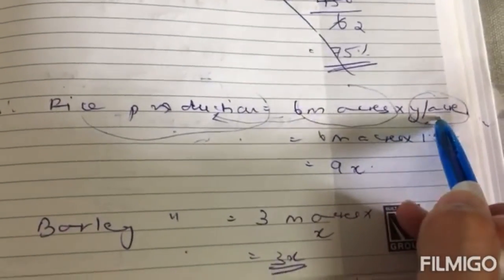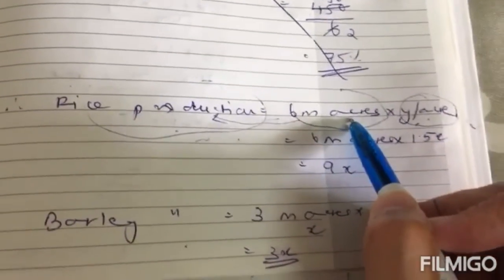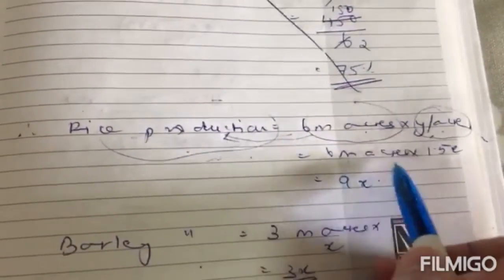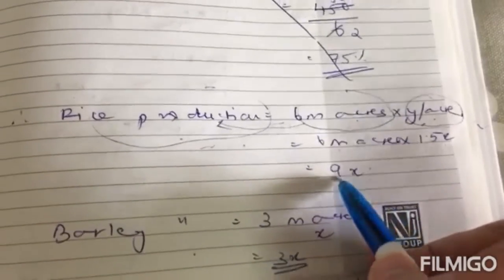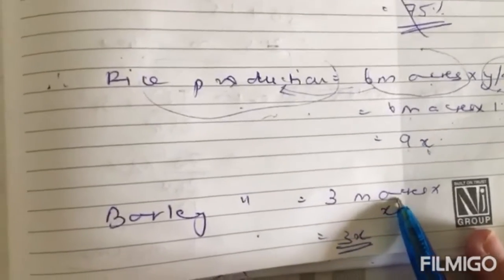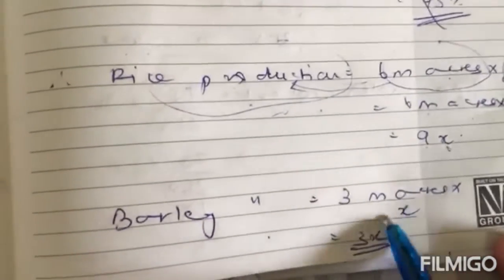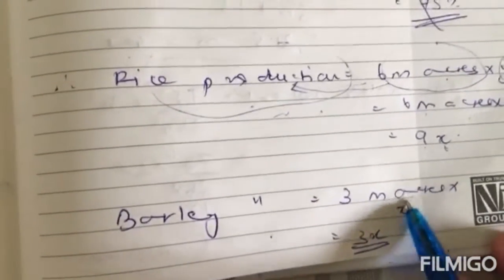Simply multiply yield per acre into total area under each crop. For rice, it is 6 million acres into yield 1.5x, which gives us 9x. Similarly for barley, the barley production will be total area under barley, which we got as 3 million acres, into yield per acre of barley, which we assume to be x.